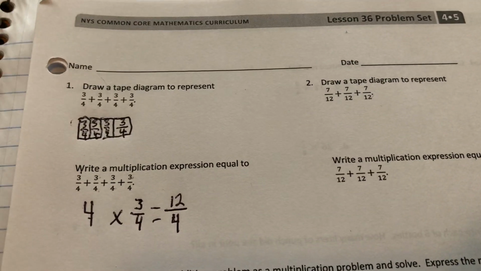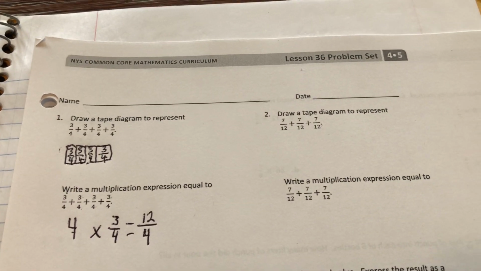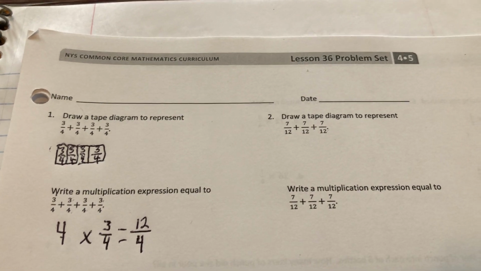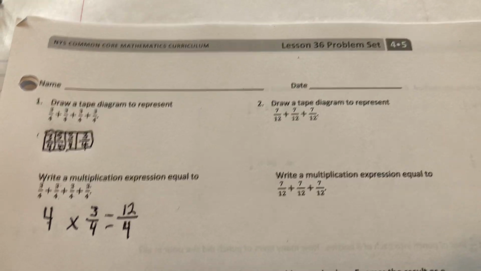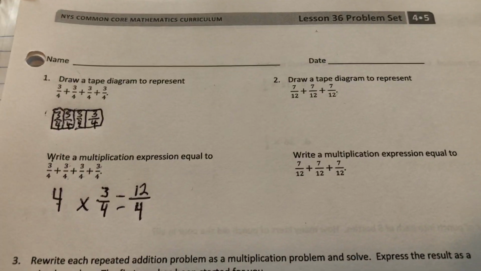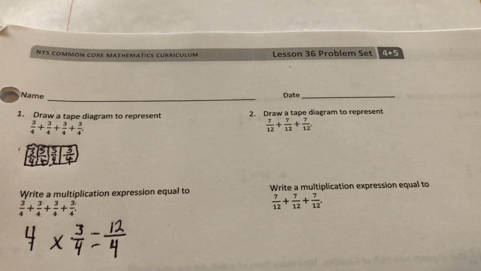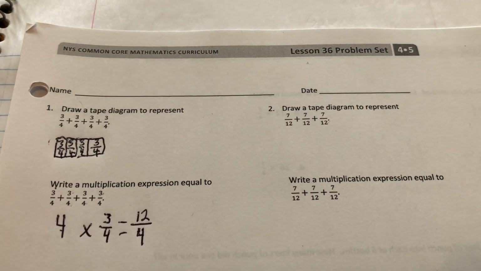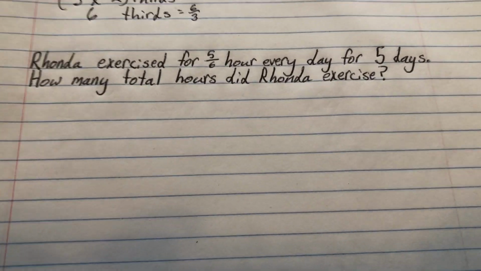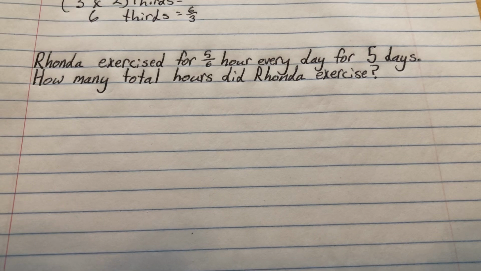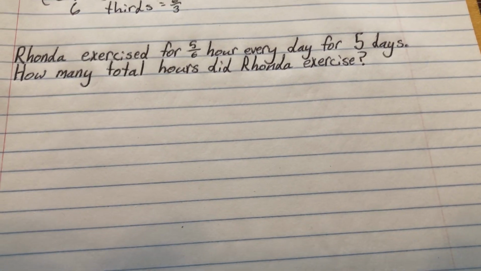All right, in Zearn, you've hopefully tried lesson 36 in Zearn, and they've gone through some word problems. So we're taking the same concepts here, we're just applying them to word problems, which can be a bit tricky. So let's go ahead and review the problems that Zearn went through. The first one was Rhonda exercised for 5/6 hour every day for 5 days. How many total hours did Rhonda exercise?